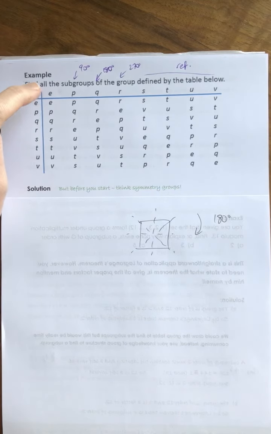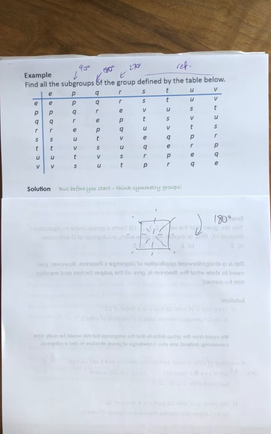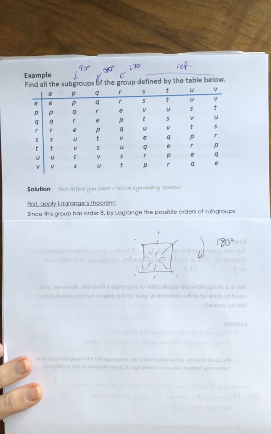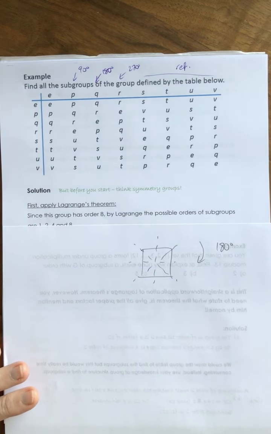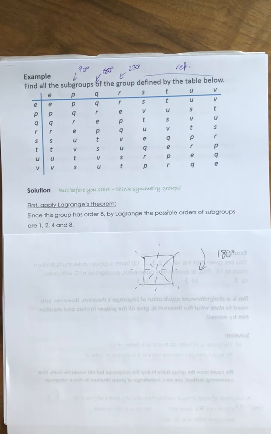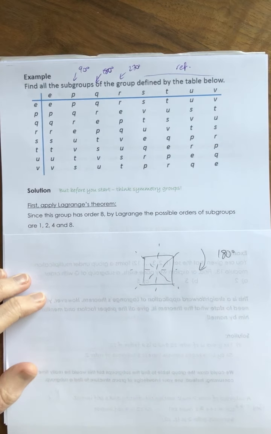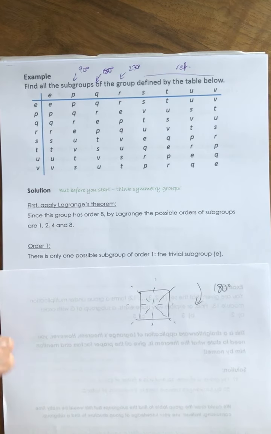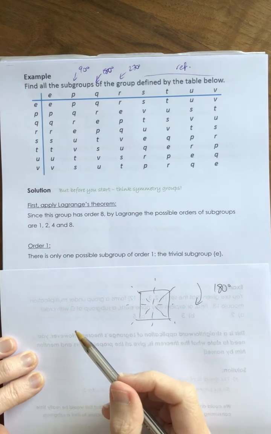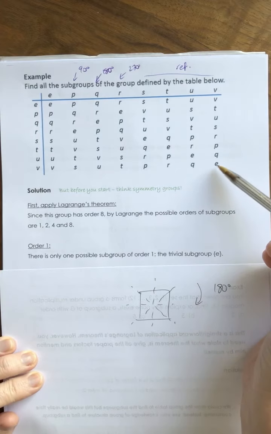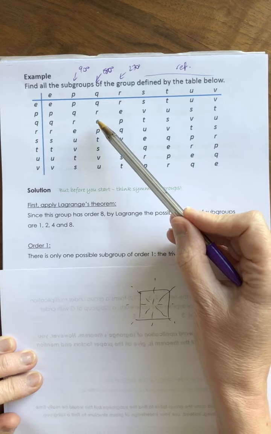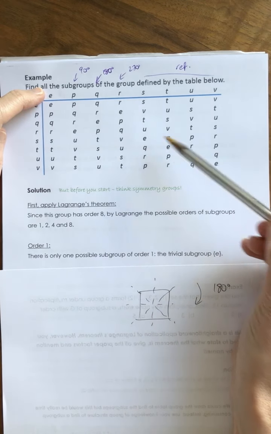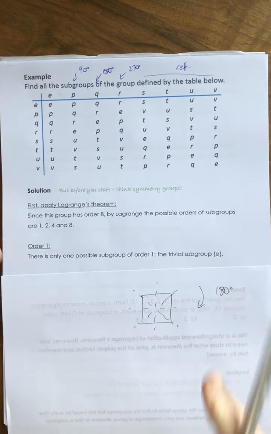Okay, so find all the subgroups. What you would do if this was an exam, you would apply Lagrange's theorem. Since the group is order 8, by Lagrange the possible orders are going to be 1, 2, 4 and 8. Most exciting ones, of course, are 2 and 4. Order 1, trivial subgroup. Order 2, I know that if anything's got order 2, it's got a self-inverse, and of course we can easily identify these by looking down that leading diagonal. So I'm going to have E and Q, I'm going to have ES, ET, EU and EV.